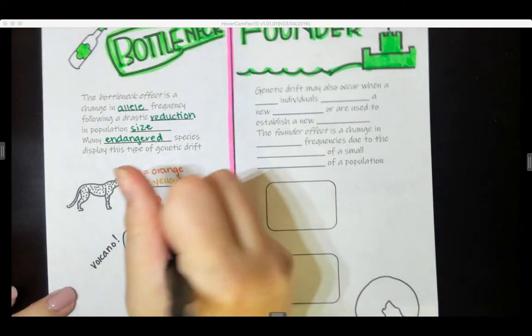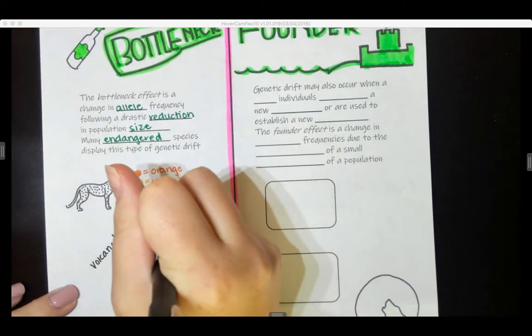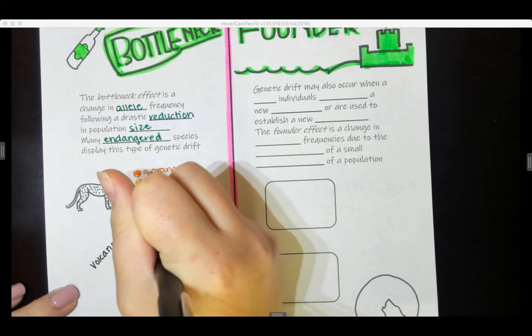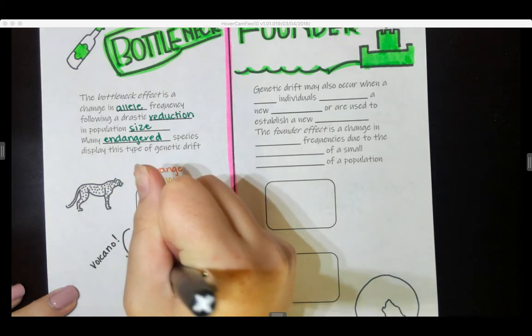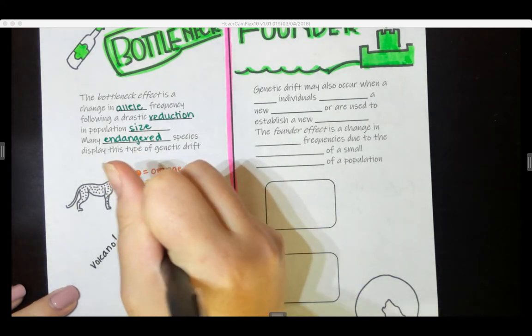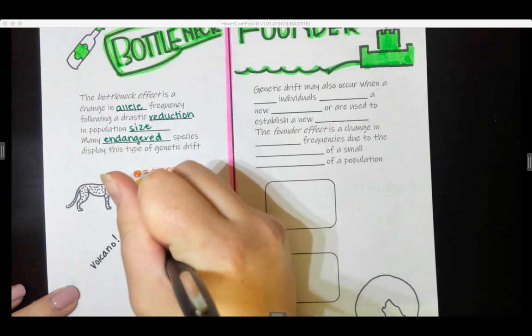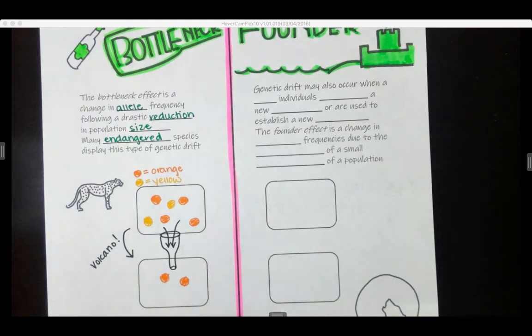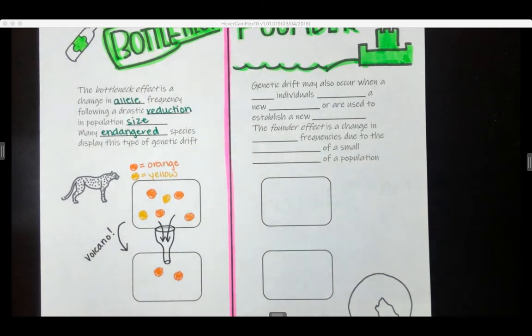Now, the reason that it's called bottleneck effect is if you think of a bottle facing down like this, these alleles theoretically would fall through, and only a few of them would be able to get through the bottle. That's kind of why it's called that.